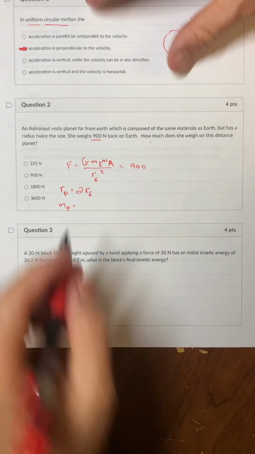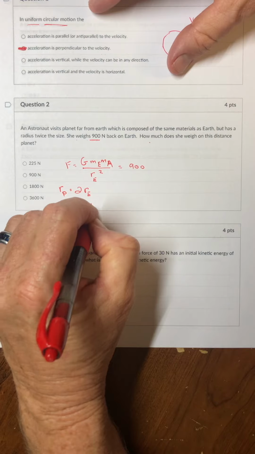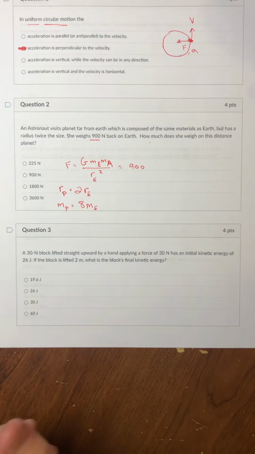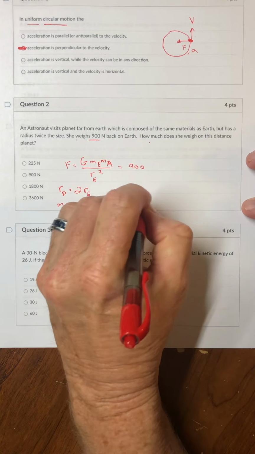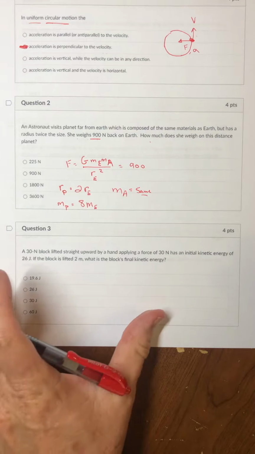And so that's, like I said, probably the hardest part: to recognize that the planet has 8 times the volume. Now, the other thing to recognize is the mass of the astronaut doesn't change.